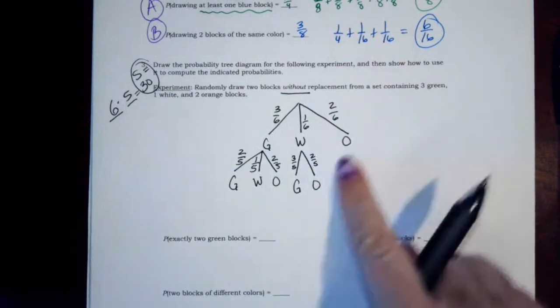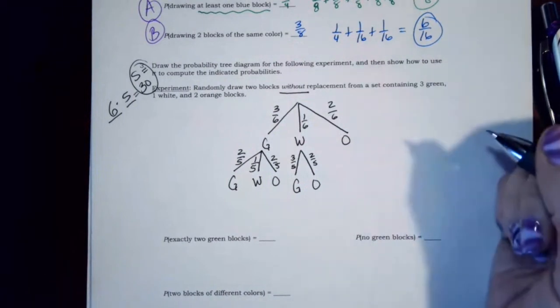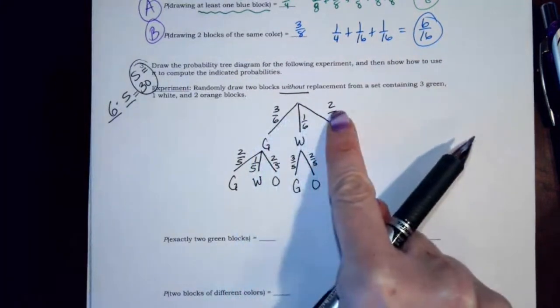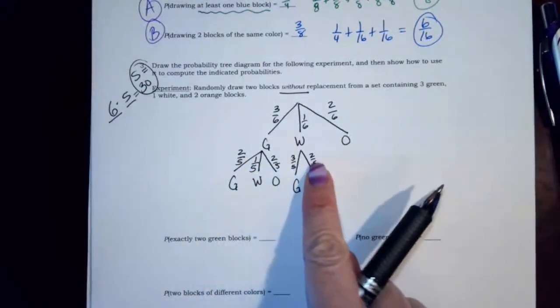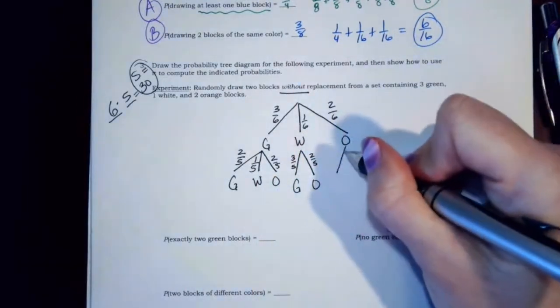You guys do orange outcomes. I'm going to give you a second before I put mine up. Ask me questions if you don't understand what I did. And notice that I'm spot checking as I go. I've got 6 blocks represented here. I've got 5 here. I've got 5 here. So I'm going to make sure I have 5 blocks represented here.